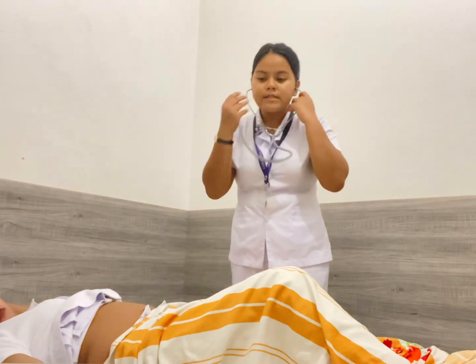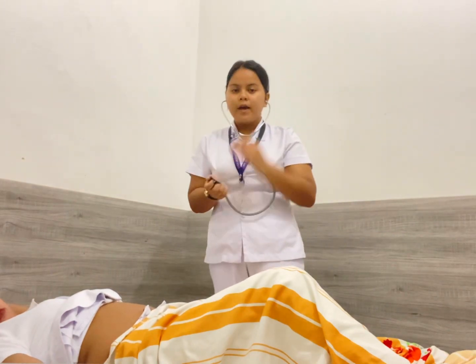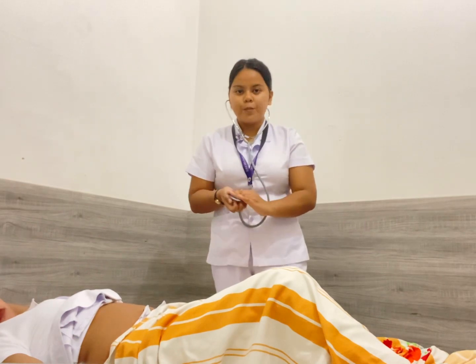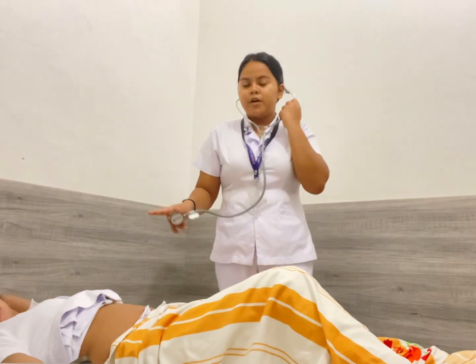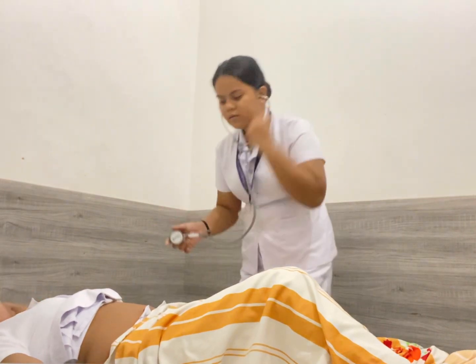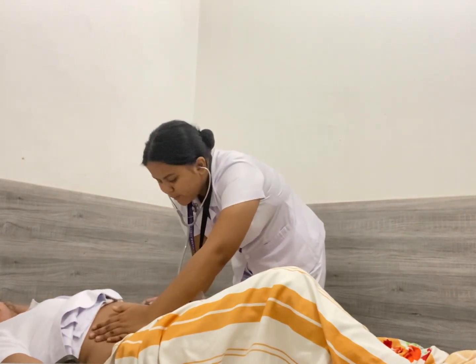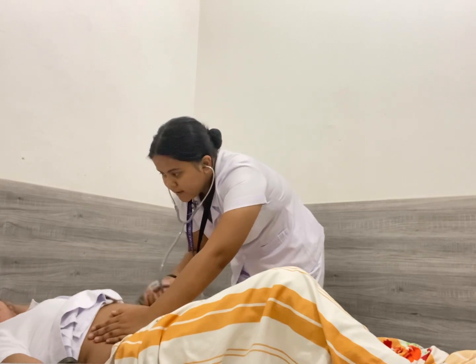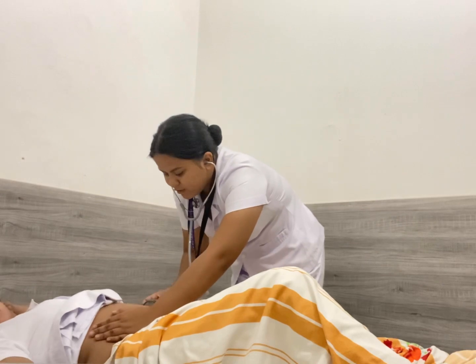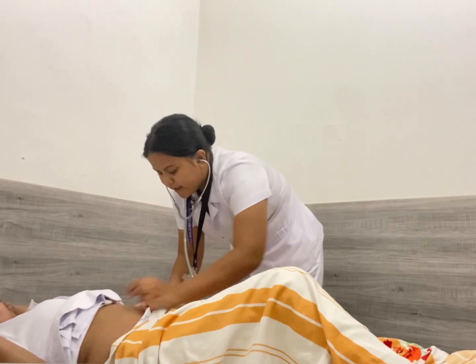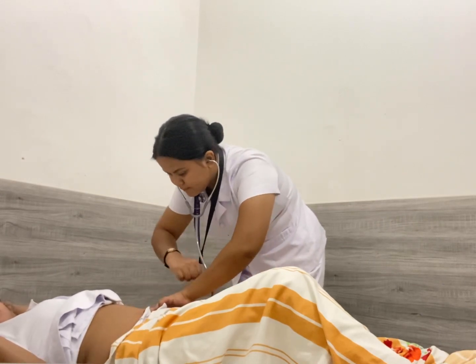So we always need to make sure that we warm the stethoscope before putting it above the abdomen of the patient. So malinaw lang po sa baby, mama. This is to determine the condition of the baby inside your uterus. So I'll listen for 1 full minute.